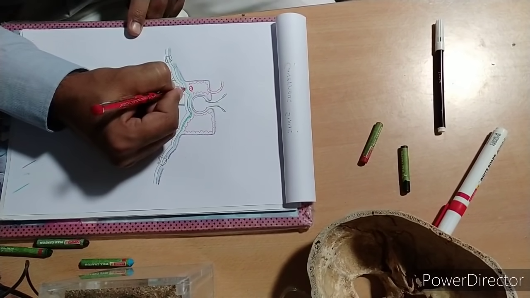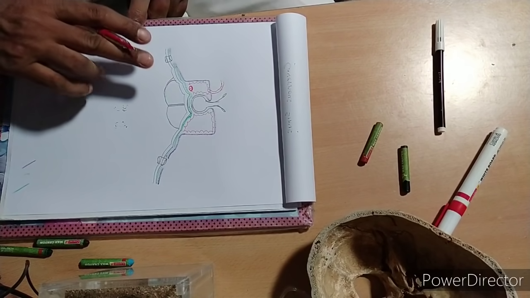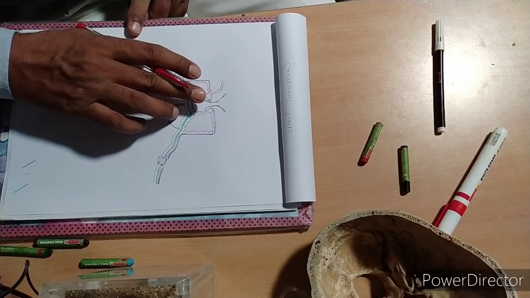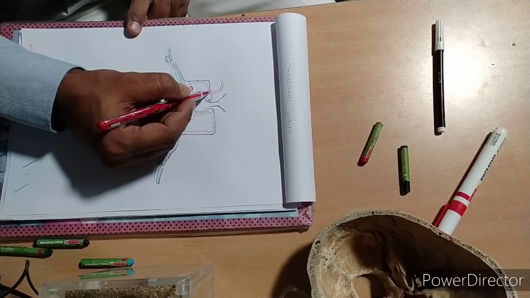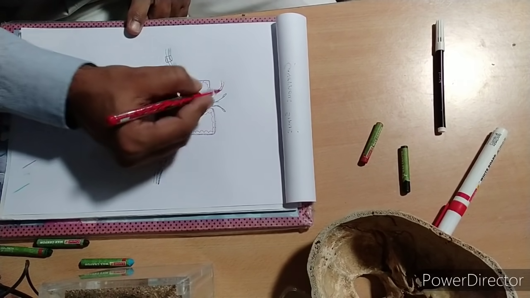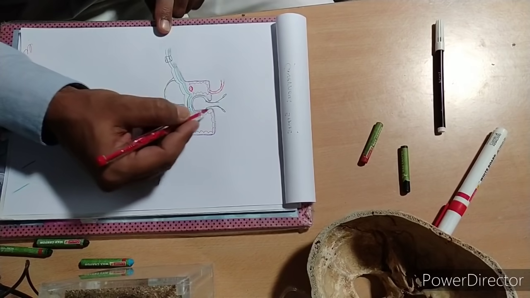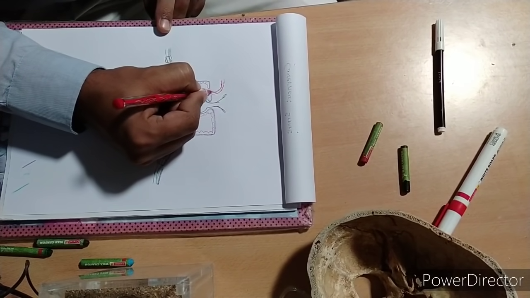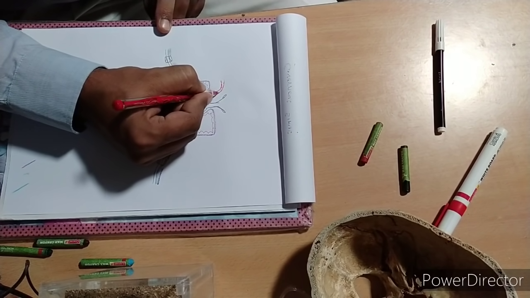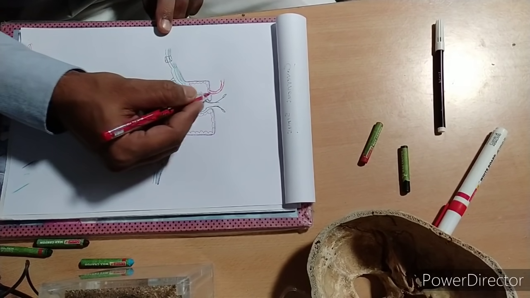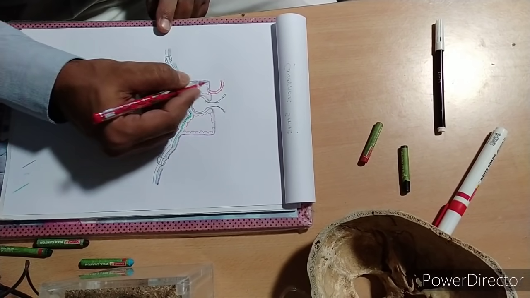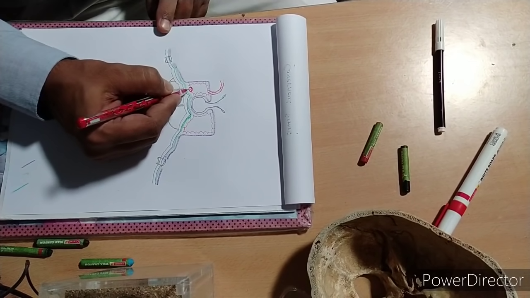So how does this artery pass? It runs first in the floor, passes anteriorly, then ascends upward towards the anterior end of this cavernous sinus, then pierces the roof, then passes to the brain. So this is the internal carotid artery, and it runs along with the venous plexus and the sympathetic plexus around it. Clear? So this is the one structure.